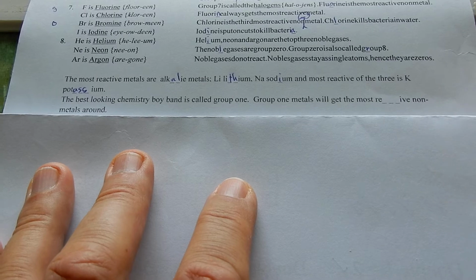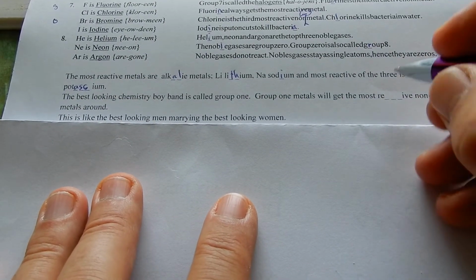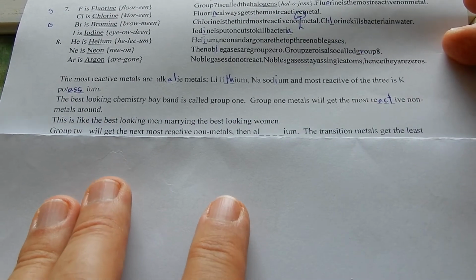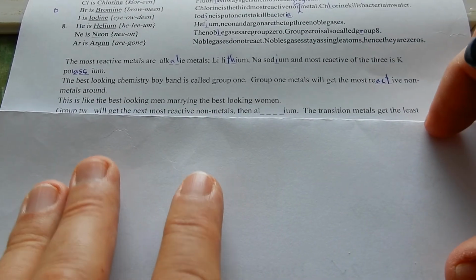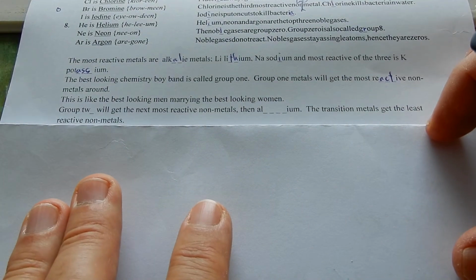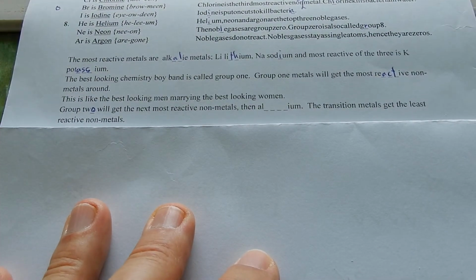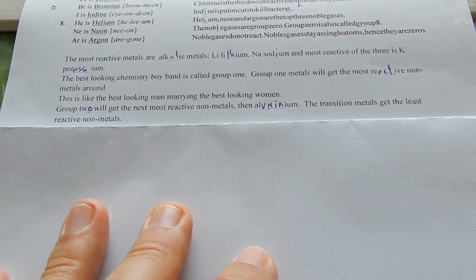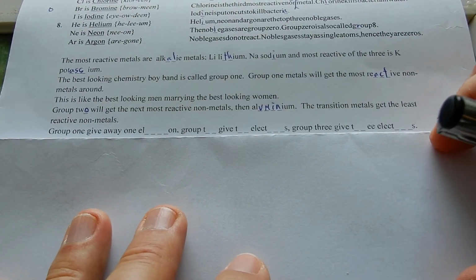The best looking chemistry boy band is called Group 1. Group 1 metals will get the most reactive non-metals around. This is like the best looking men marrying best looking women. Yes, chemistry is shallow like that. Humans, not so much. Group 2 will get the most reactive non-metals, then aluminium. The transition metals get the least reactive.